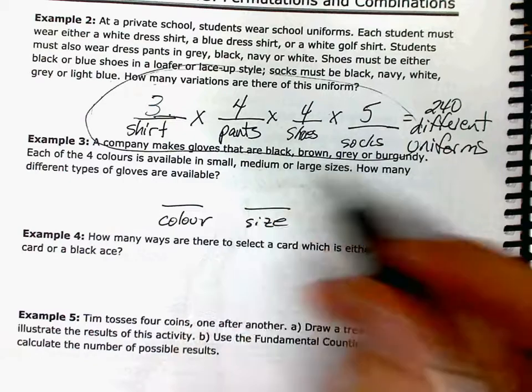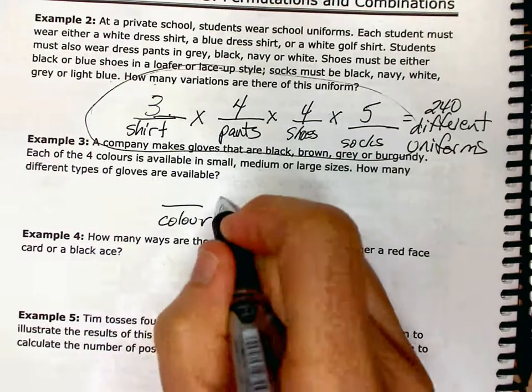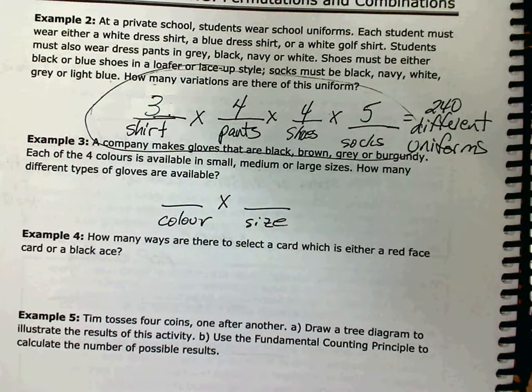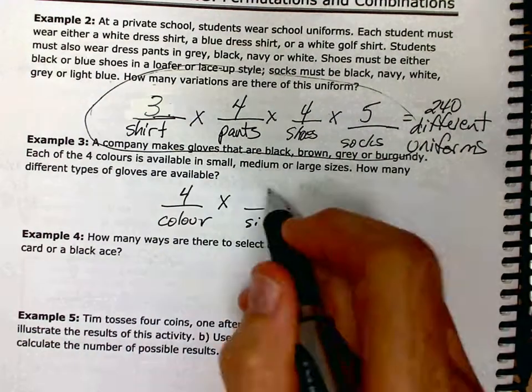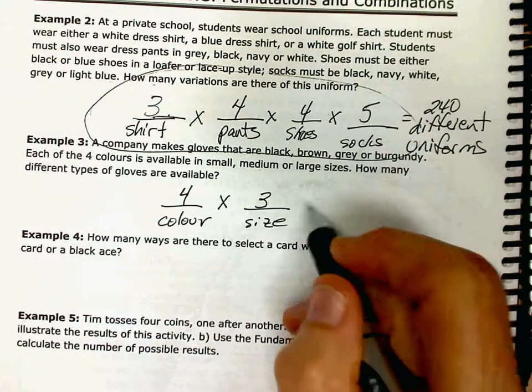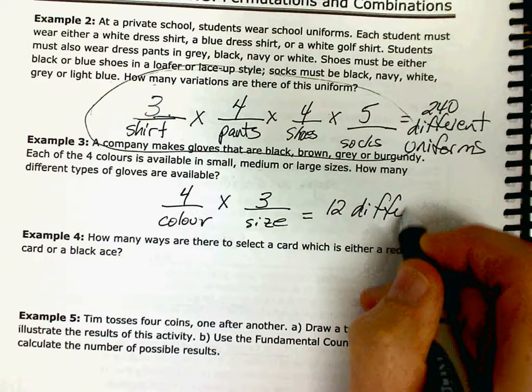Right? So the color and size occur in a glove at the same time. Either have black, large, or burgundy, medium. So there are 1, 2, 3, 4 choices on the color, 3 choices on the size, so there are 12 different gloves.